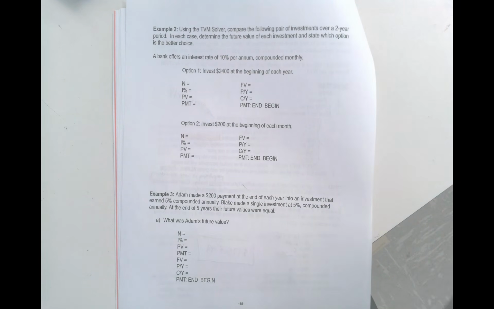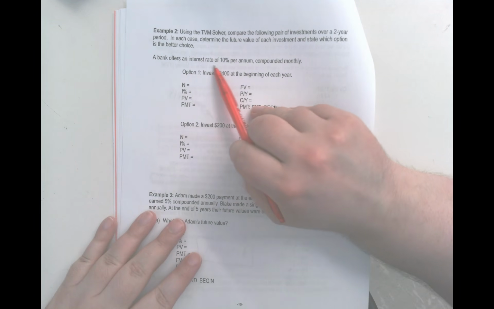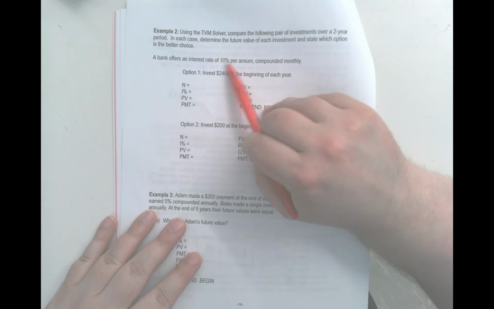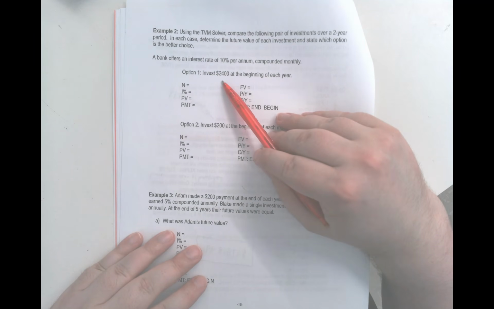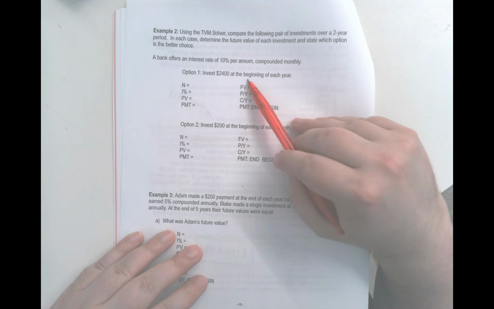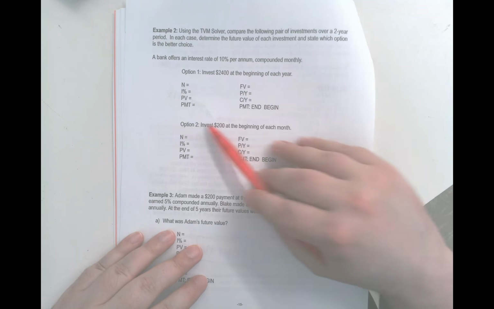There are quite a few examples here, so let's jump right into example number 2, which says, using the TVM solver, compare these 2 investments over a 2-year period. In each case, determine the future value and which option is the better choice. For both of them, they offer a 10% interest rate, compounded monthly. The first one, we invest $2,400 at the beginning of each year. And for option number 2, we're investing $200 at the beginning of each month.